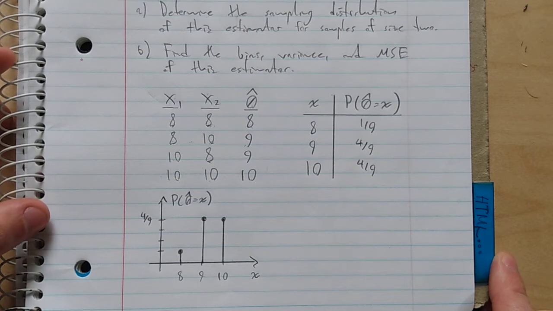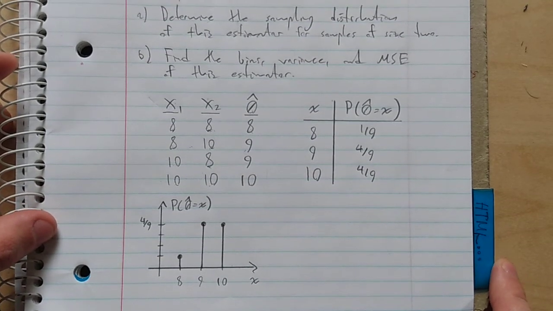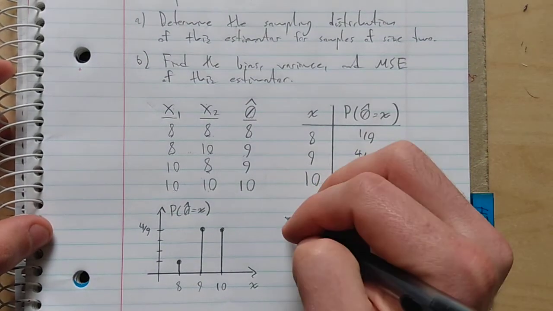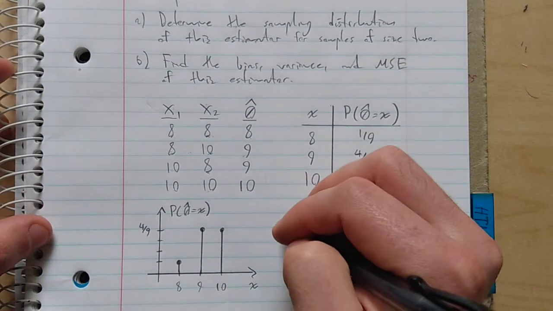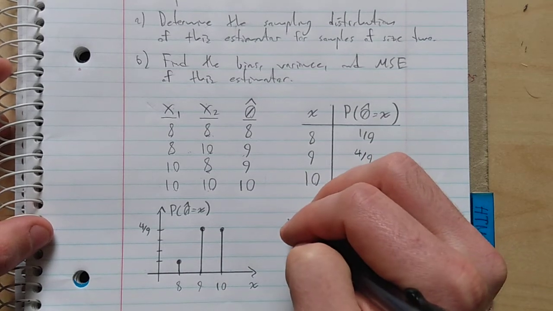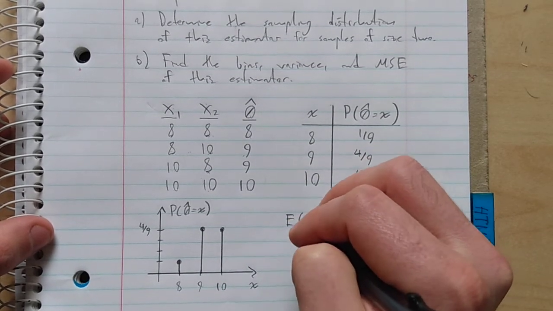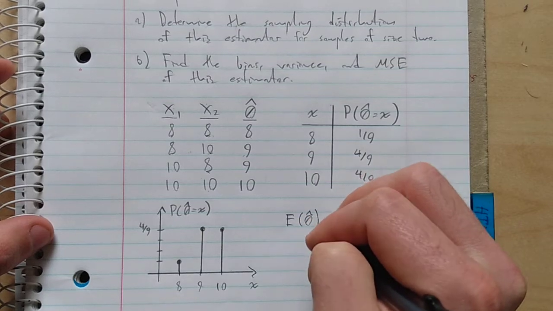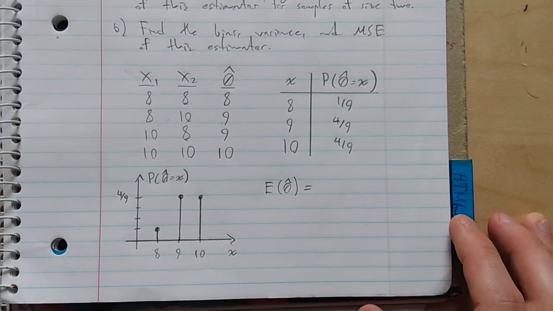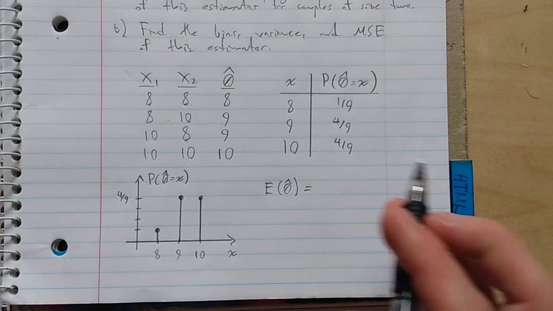There's my sampling distribution. Part B, find the bias, variance, and mean squared error. So let's find the bias first. Right here, maybe we'll find the expected value, and then we'll use that to find the bias. So what's the expected value here? Let's calculate it.